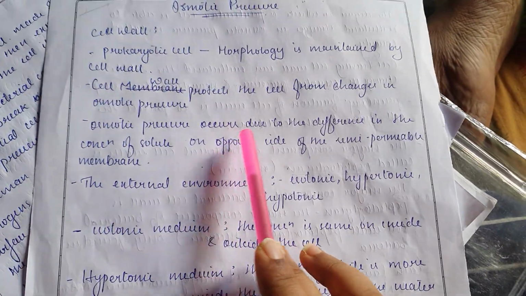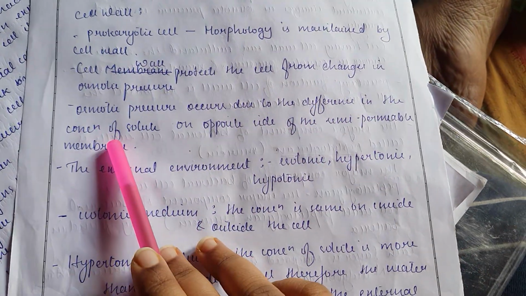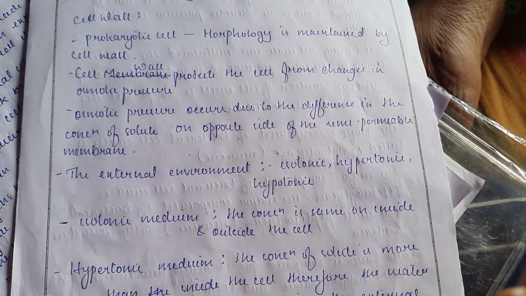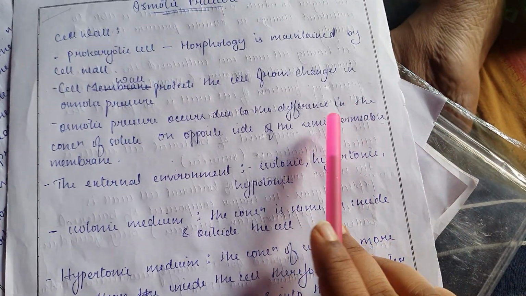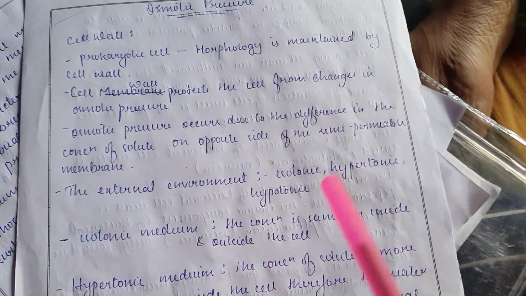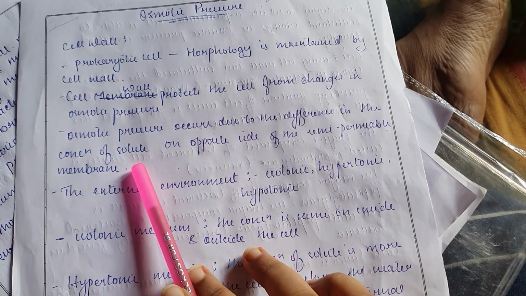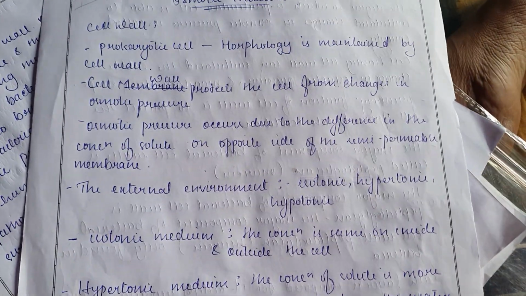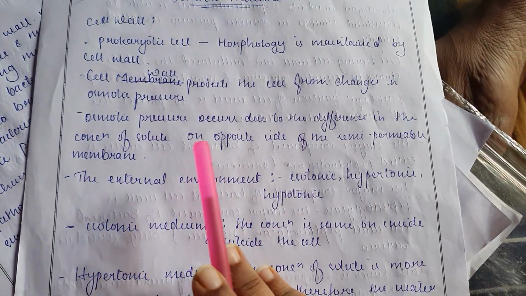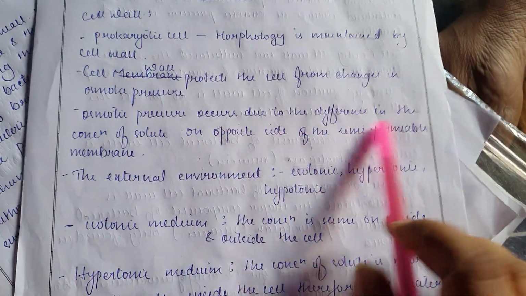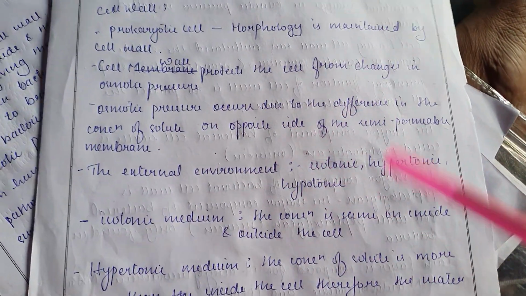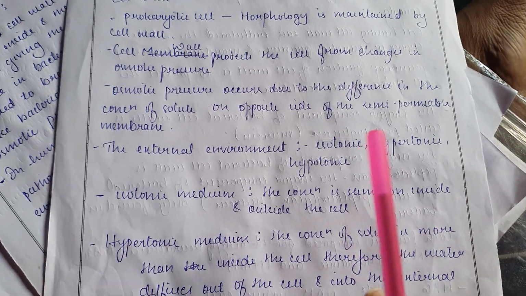Osmotic pressure occurs due to the difference in the concentration of solute on opposite sides of the semipermeable membrane. So the semipermeable membrane is nothing but the cell wall. The solute is the one which is of larger quantity, and the osmotic pressure occurs due to a difference in the concentration of solute, which we will further learn in the next discussion.